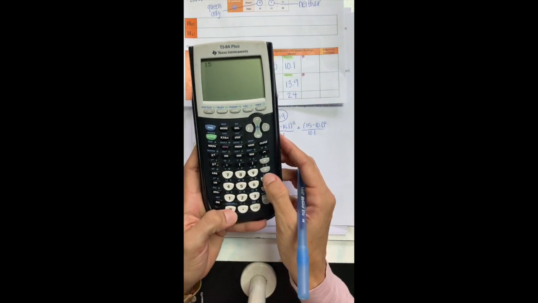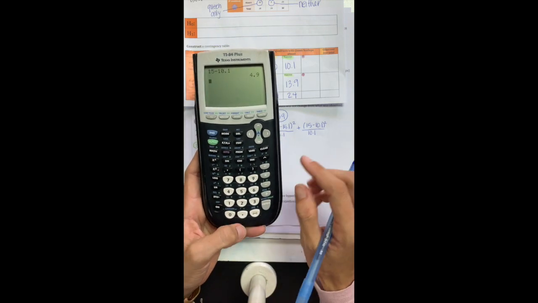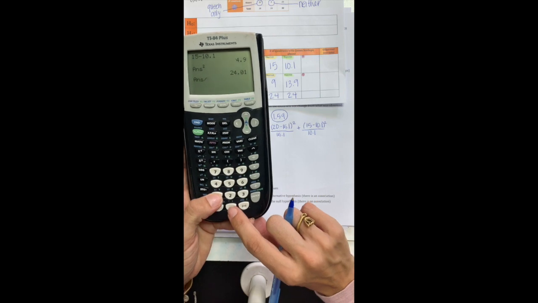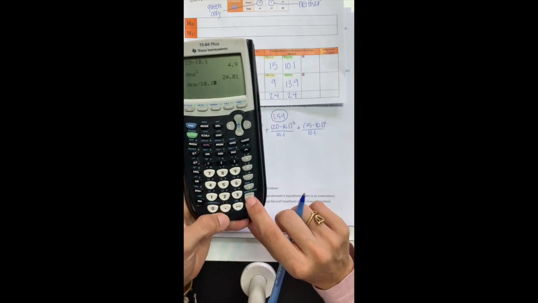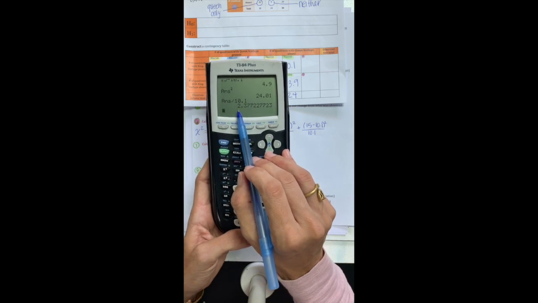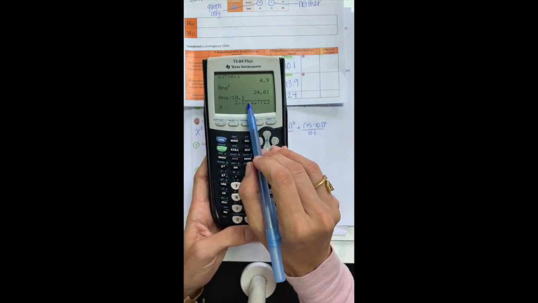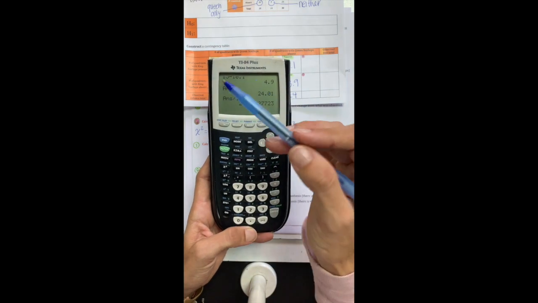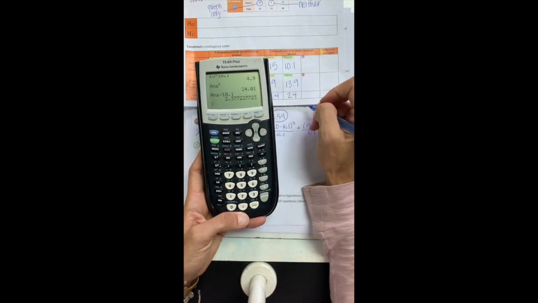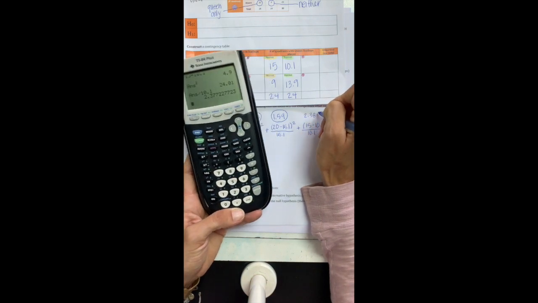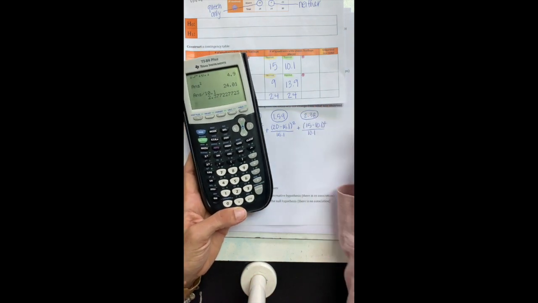So 15 minus 10.1, then square that, then divide by our expected 10.1, equaling, this one's a little bit trickier. 2.37, now that 7 is higher than 5, so let's bump it up to an 8. So let's go with 2.38. Fantastic. Circle that.